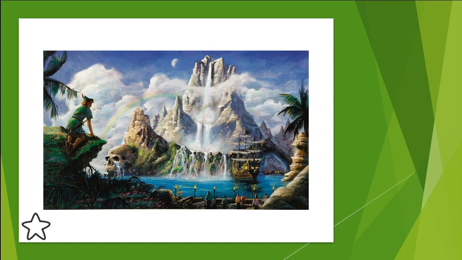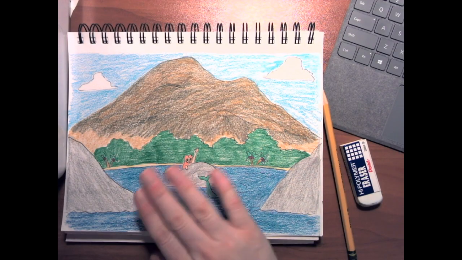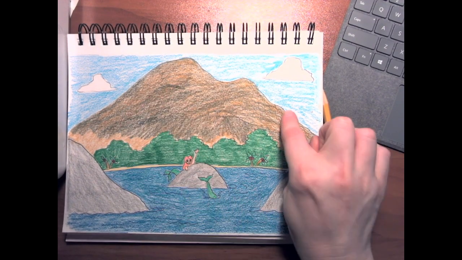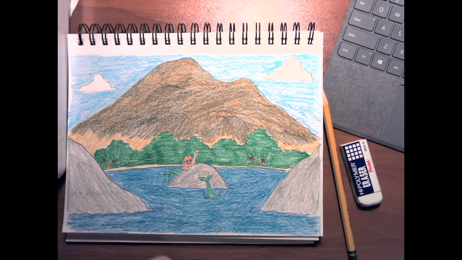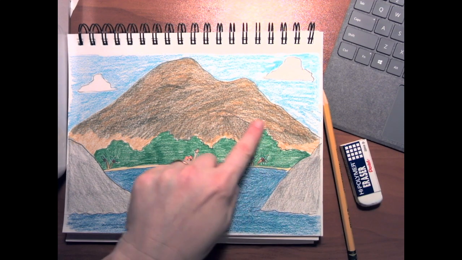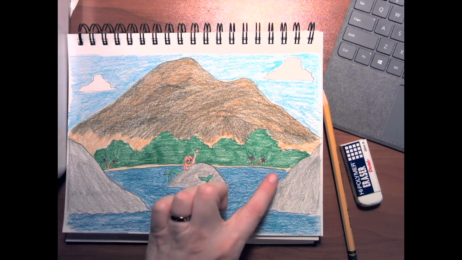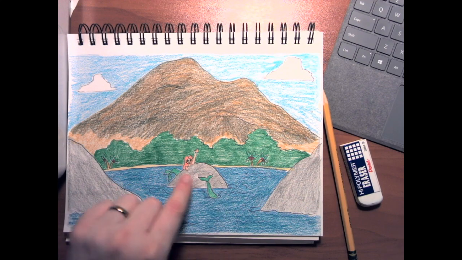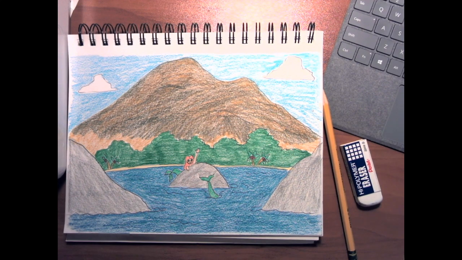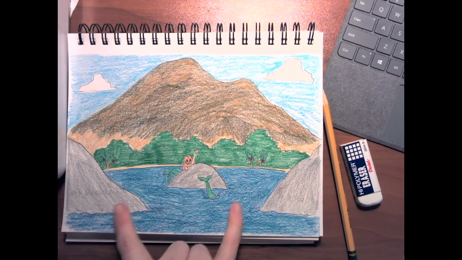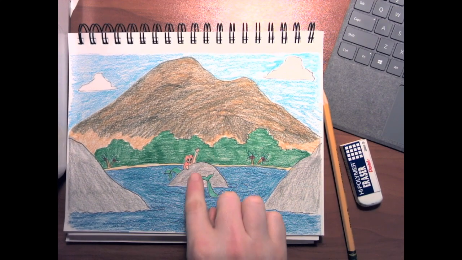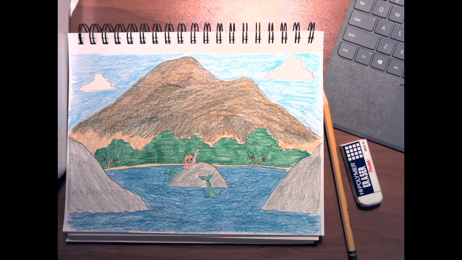Now, let's take a look at my example. I drew Mermaid's Lagoon, and I'm going to show you how I drew it. The background is the mountain and the sky. The middle ground is going to be the lagoon and the mermaids. And the foreground are the two rocks that they'd have to go through to get in to Mermaid's Lagoon. So, to show you how I drew this, first, I'll take that out.